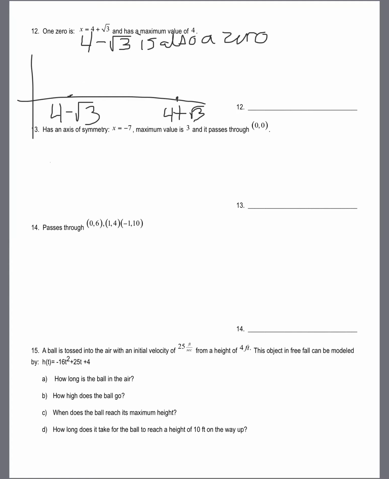So they gave me this other bit of information that the maximum value is 4. Again, I don't quite know what y that's at, but I can find it. Since everything is symmetrical, the vertex has to happen halfway in between those two values. Would you agree with that? Yes.